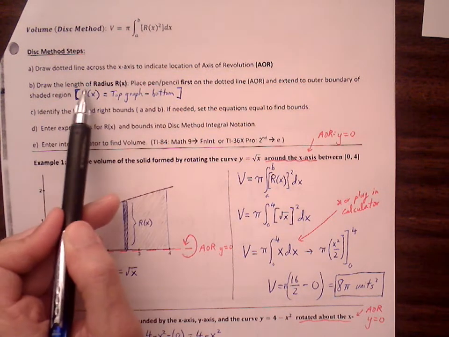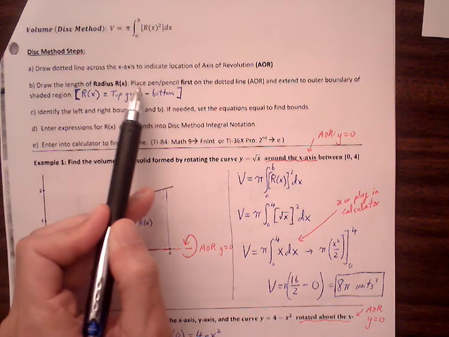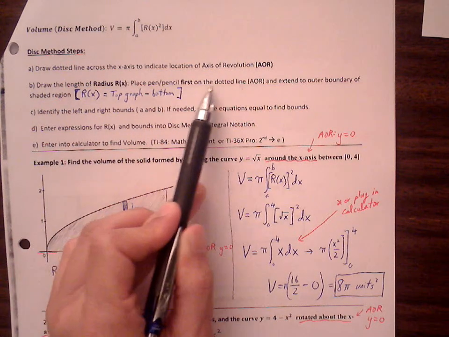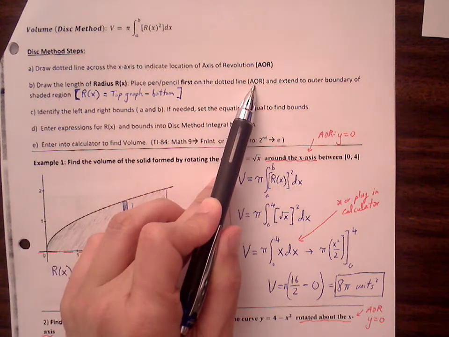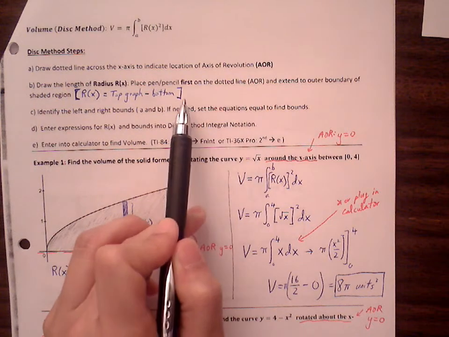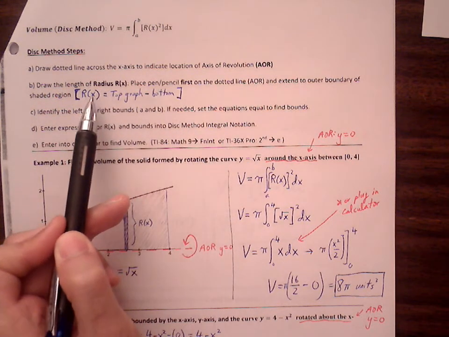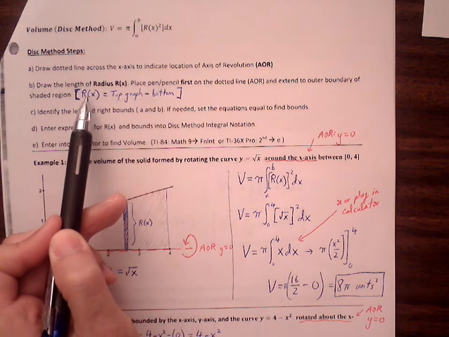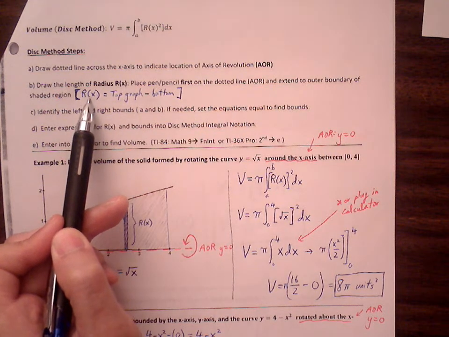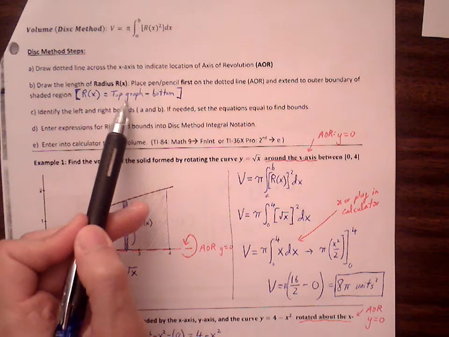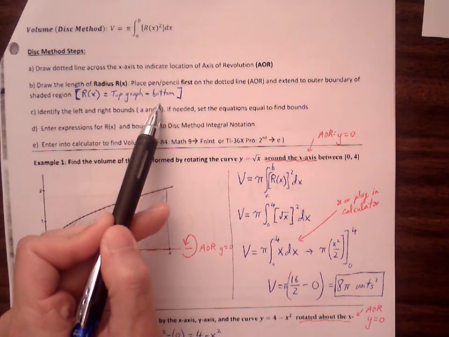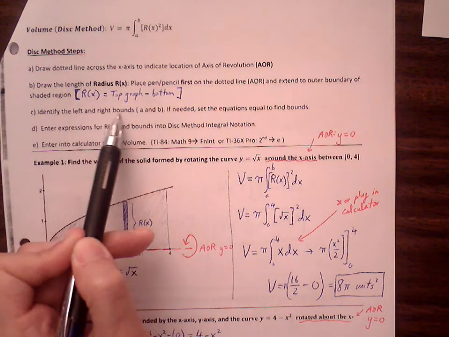The next thing is we're going to draw the length of that radius. We're going to place our pen or pencil first on the dotted line and extend to the outer boundary of the shaded region. And once we have our radius drawn in place, we're going to calculate it the same way that we did with rectangles for area. We're going to do top graph minus bottom graph. We're going to identify the left and right bounds the same way.